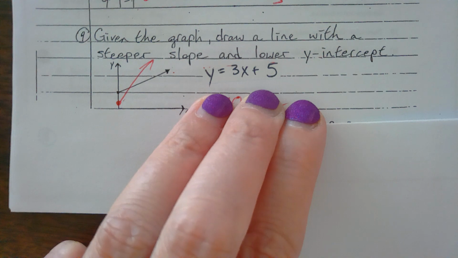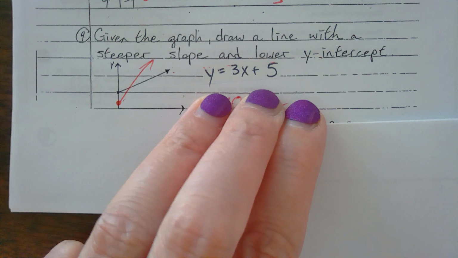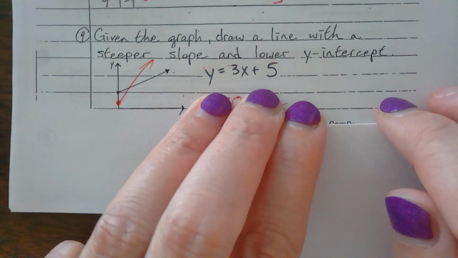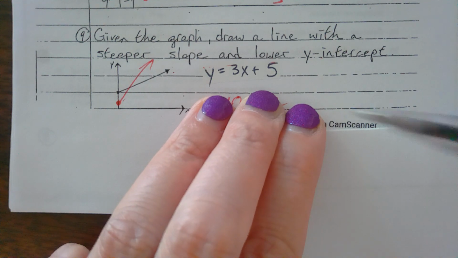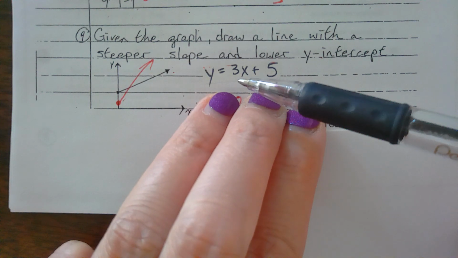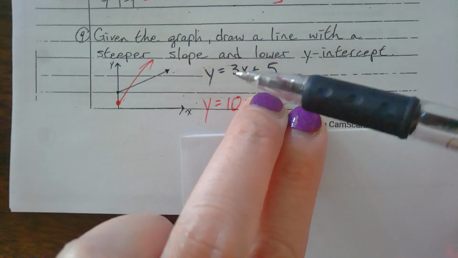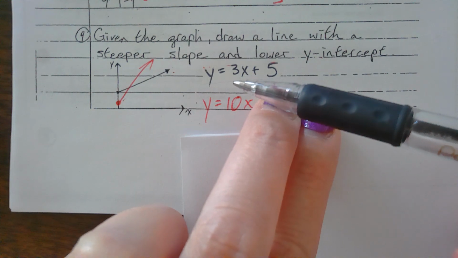Yes, on Friday, on your assignment. Okay, exact same question. So steeper slope means what? Cheryl? Steeper slope means a higher number, right? So a higher number than 3 is 4, 10, 100, a million, okay?